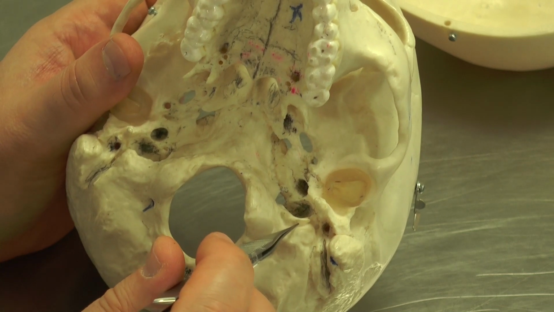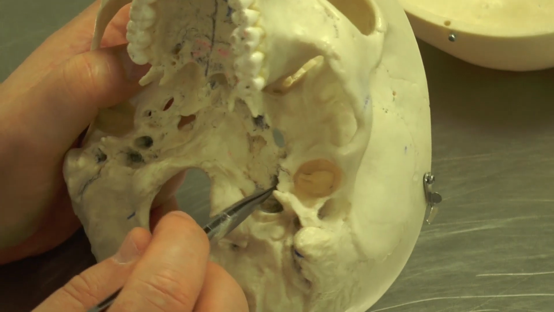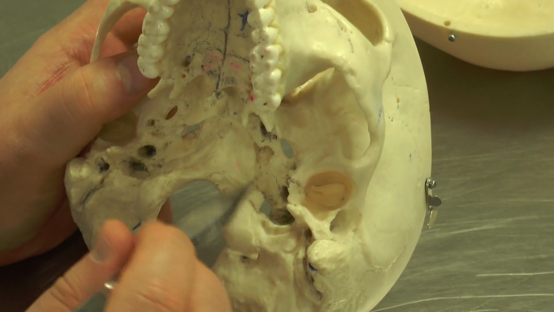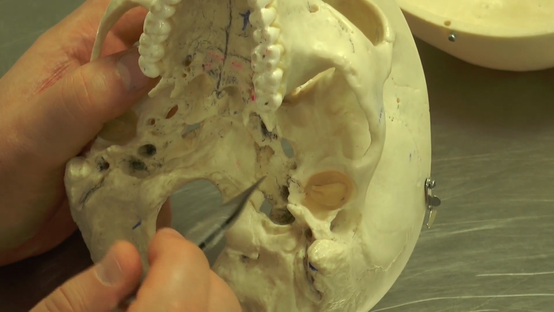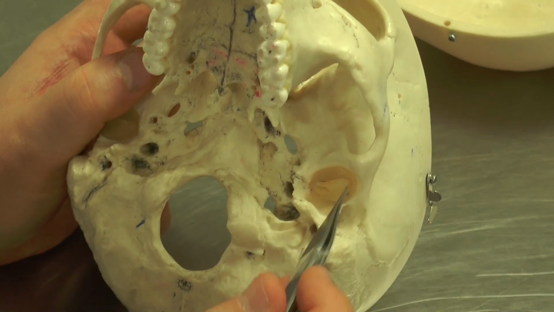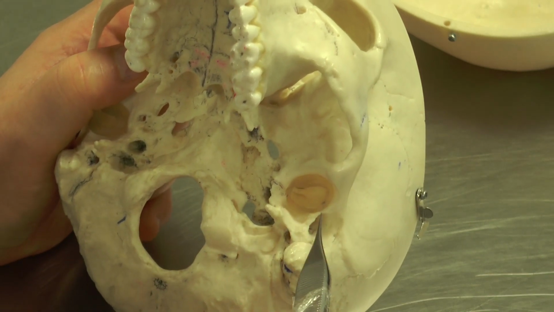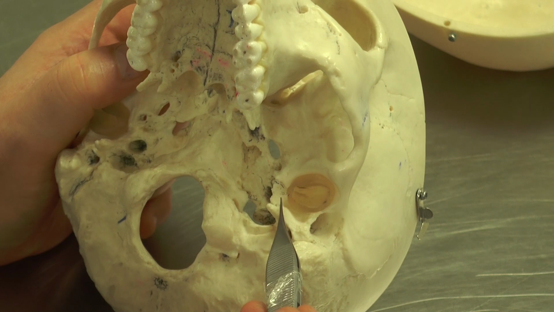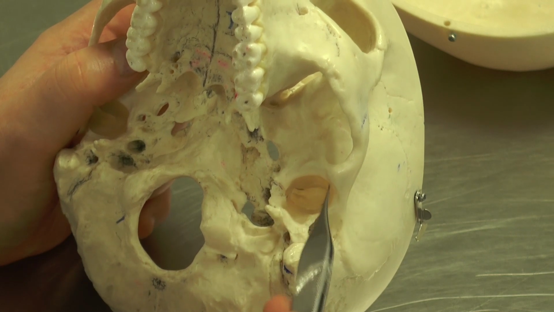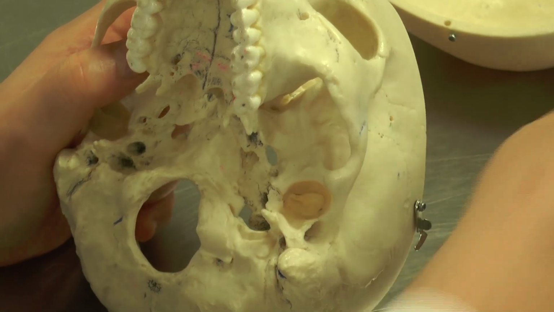Okay, and what else do we have here? This is the petrous portion of temporal bone. And what else do we have here? We have the mandibular fossa here. This area here is the mandibular fossa, and this fossa articulates with the condylar process of the mandible, like so.